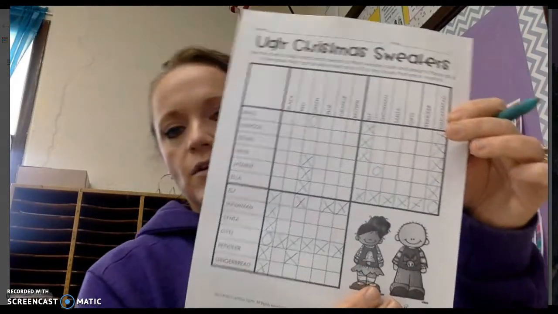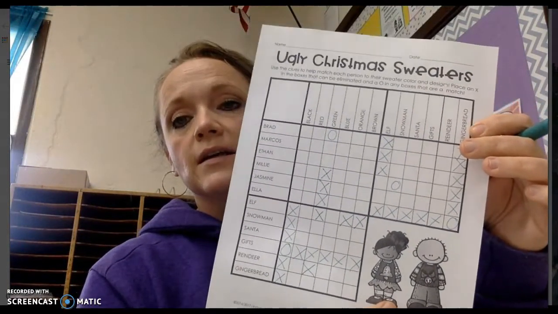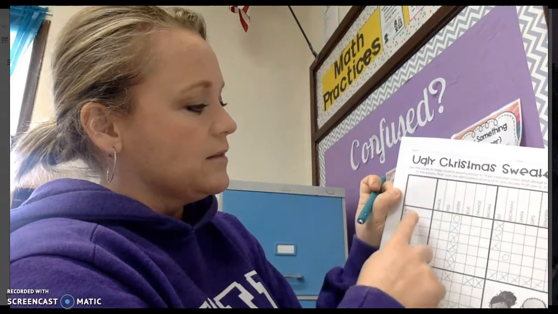And once I have those 2 O's, it means I can go back and X out anything. If Brad had green, Marcos and Ethan didn't, and neither did anybody else. If Brad had green, it means he didn't have these other colors. So I can X them out.